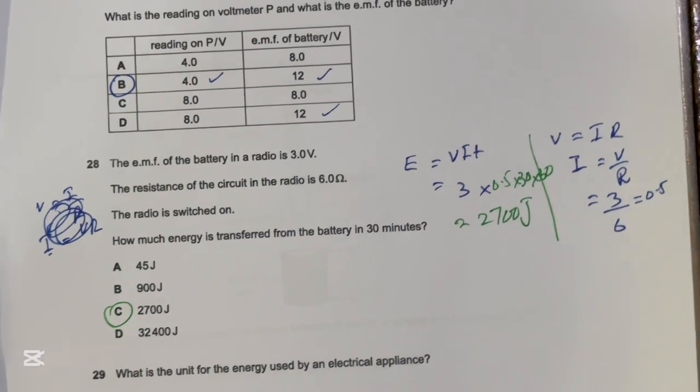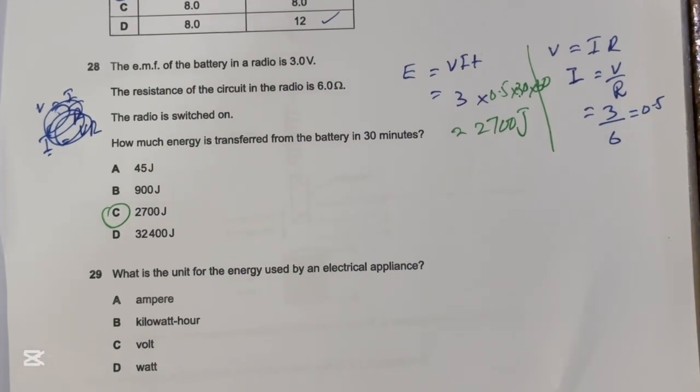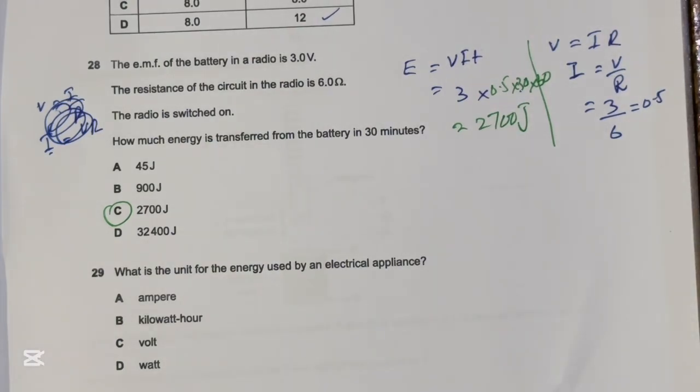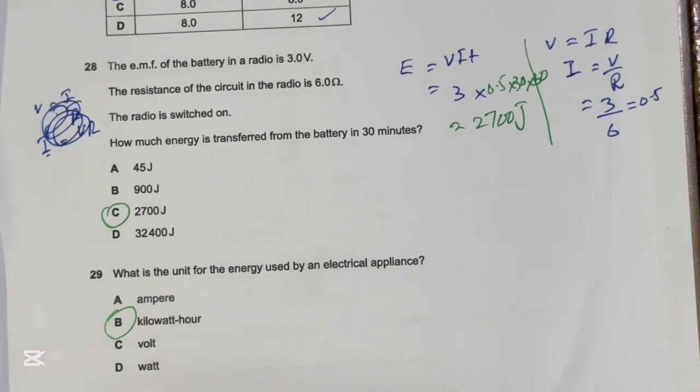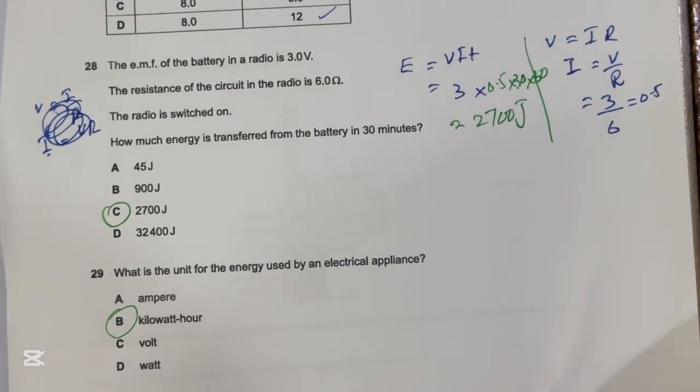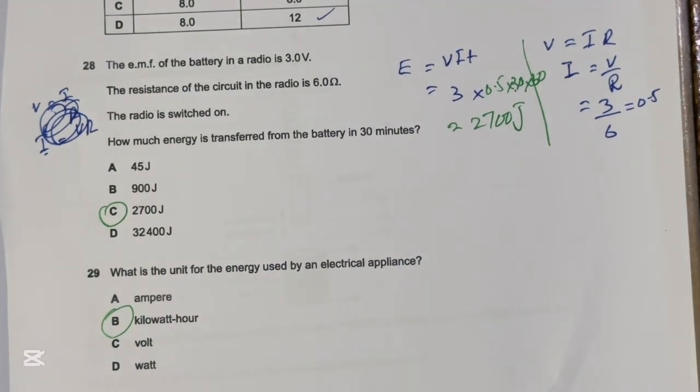Moving to question number 29. What is the unit for the energy that is used in electrical appliance? So it is kilowatt hour. Moving to question number 30.